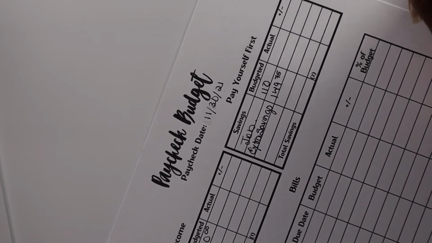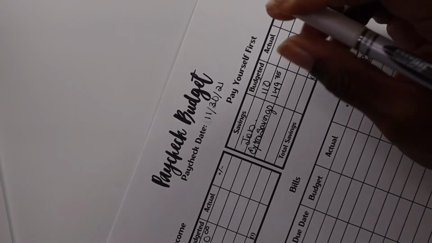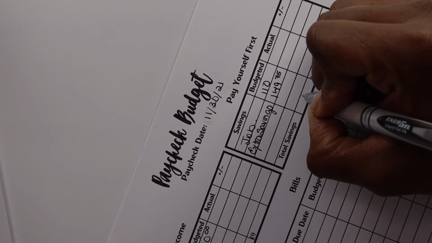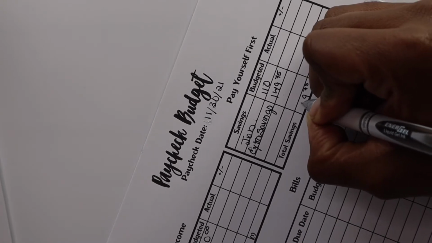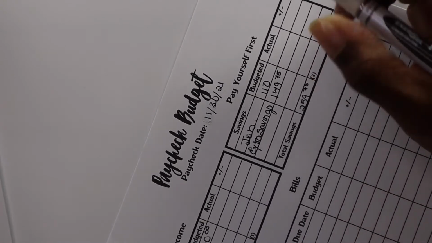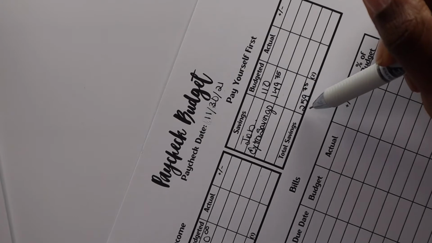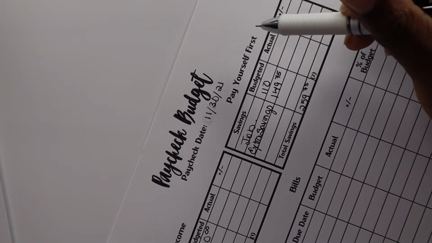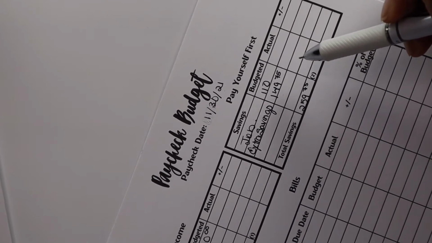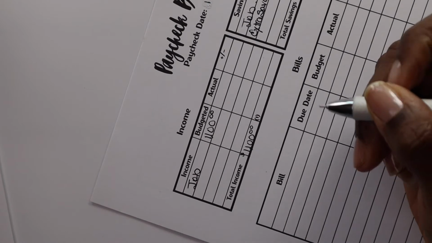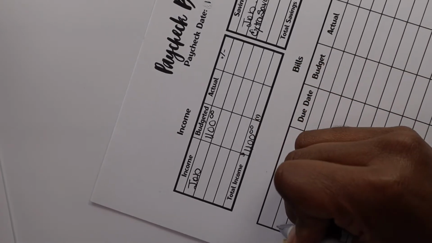That's why I do it the way I do. So for this particular paycheck, if everything goes well, they should be saving $259.75. That's the goal.